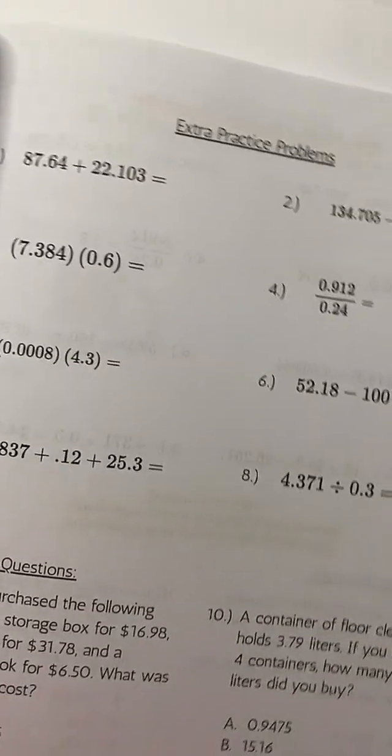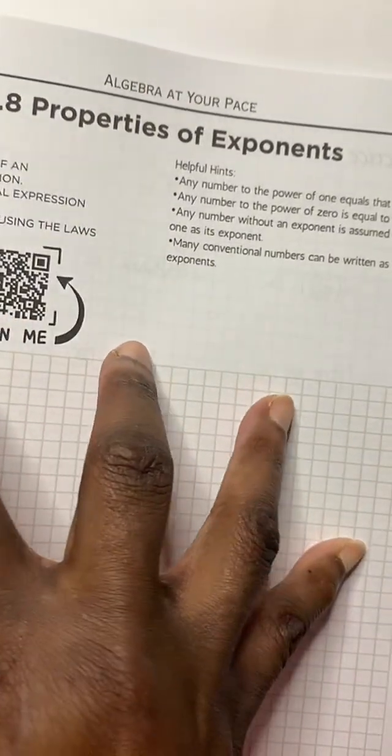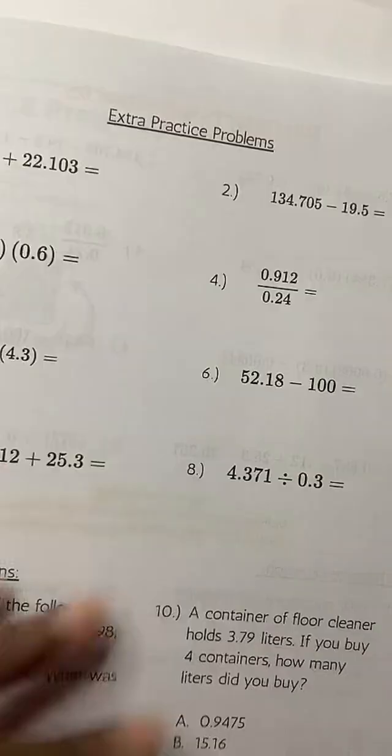But I know you're going to be like, I think the answer for number 4 is, and then you do this thing. 3.8. I knew that.